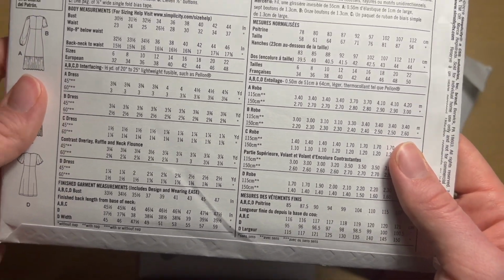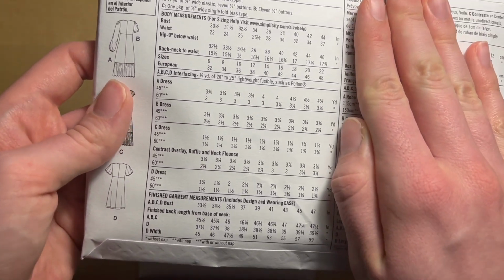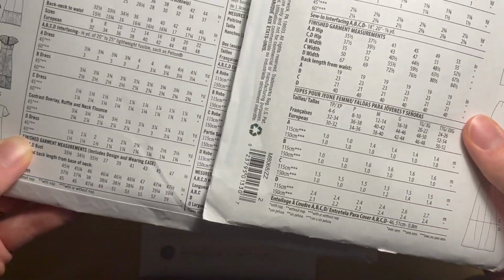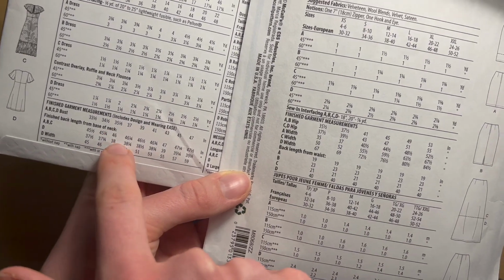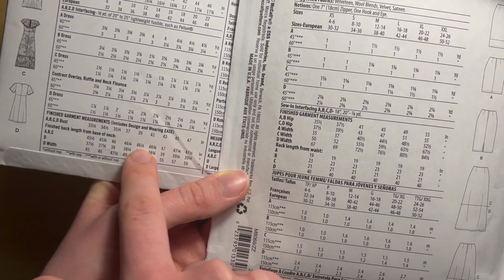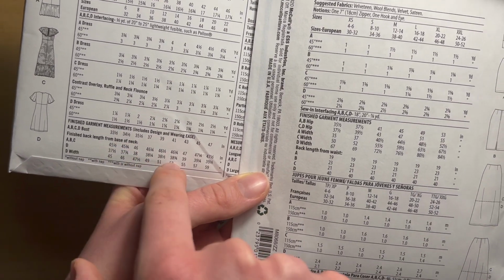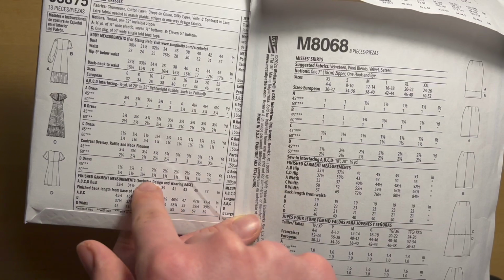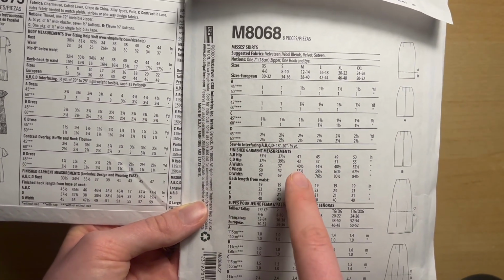So to get an idea, where we'll look, by the way, this is all in French, so don't worry about that side, unless you speak French. What we want to look at is right here, finished garment measurements, which all of these different patterns have. This is going to tell you, once you've cut out this project and sewn it together, how large this pattern is, and it tells you in inches. And all of these different columns correspond with the different sizes.